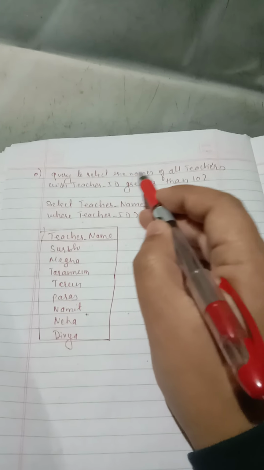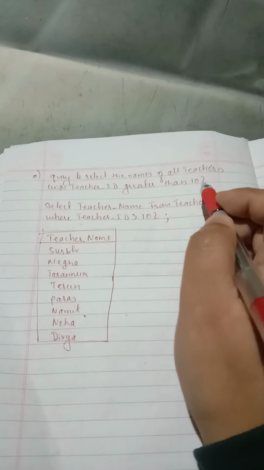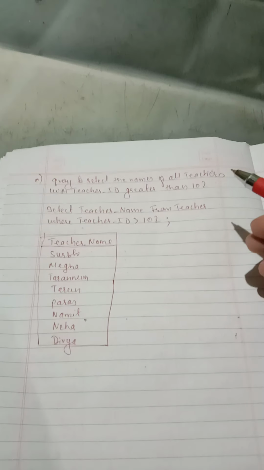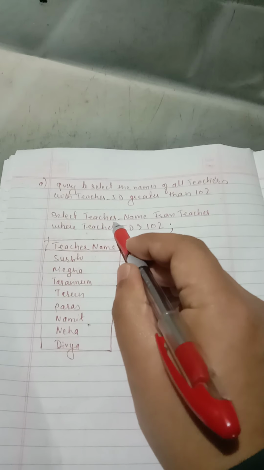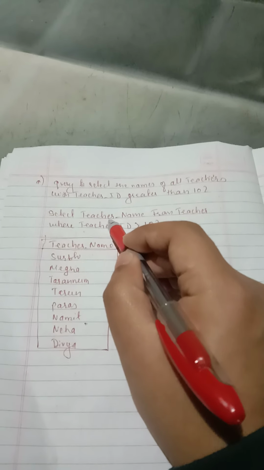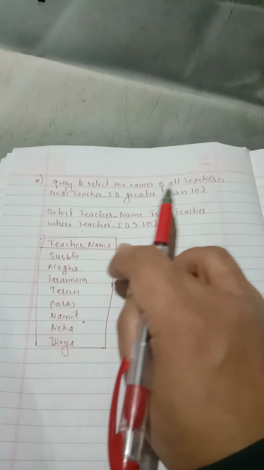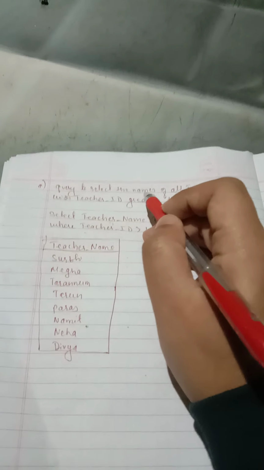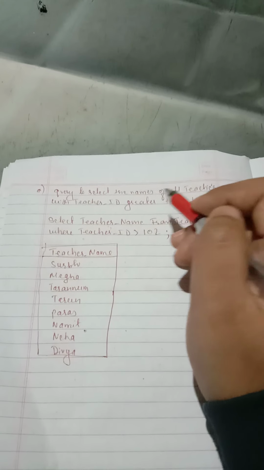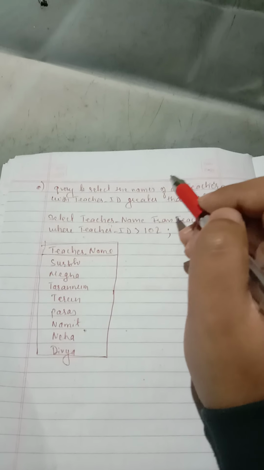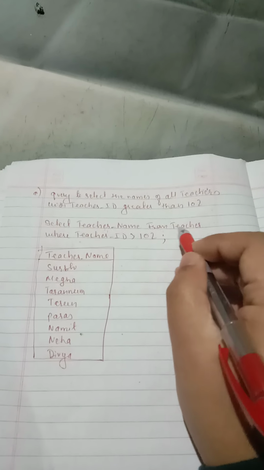Now, the query is to select the names of all teachers whose teacher id is greater than 102. I have written select teacher name. I have not written star. If I had written a star in this command, then all the columns would be displayed, but in the question only teacher name should be displayed. Select the names of all teachers means that only teacher name should be displayed. Select teacher name from which table?